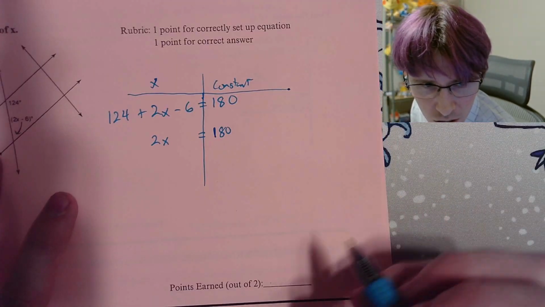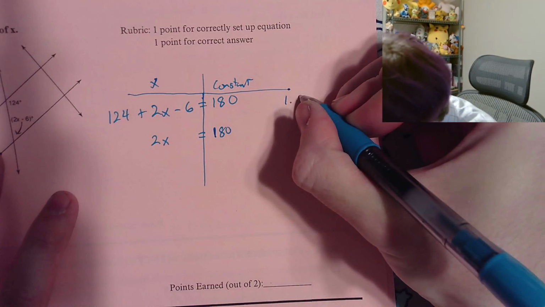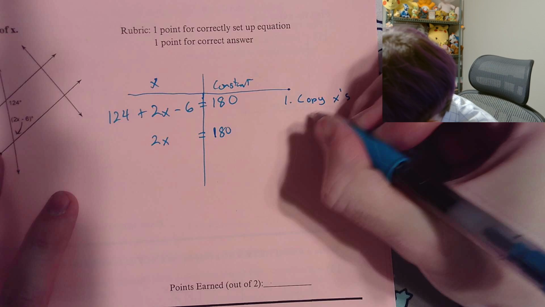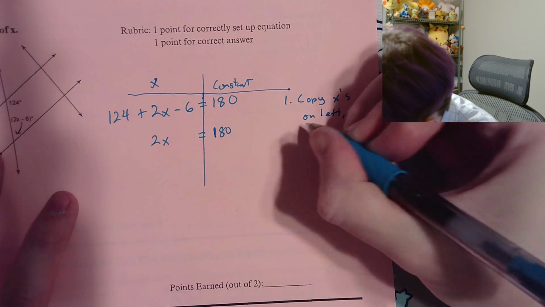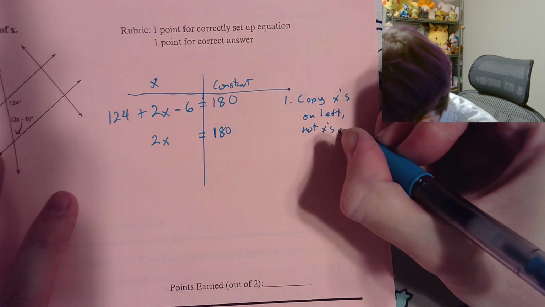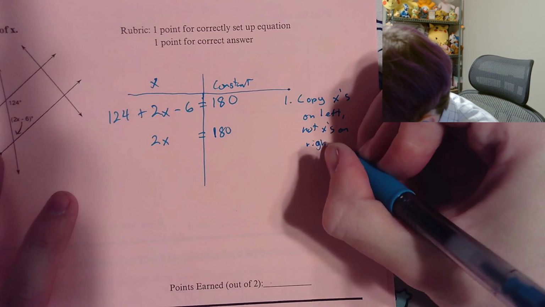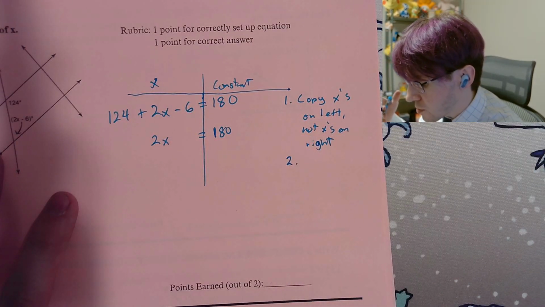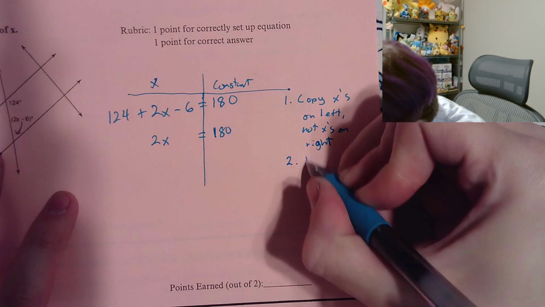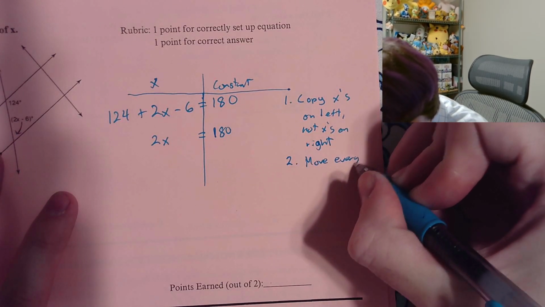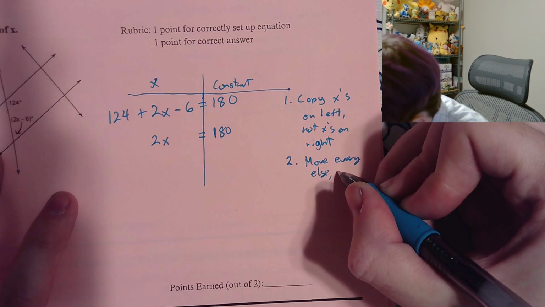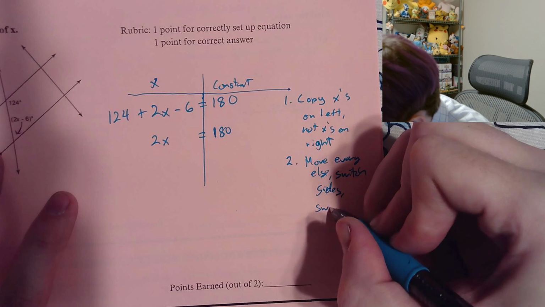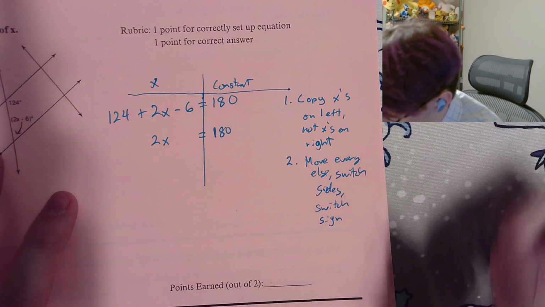The first step over here is going to be step 1 is we copy the x's on the left and the not x's on the right. And that's what we did already. On part number 2, we're going to say when we switch sides, you switch signs. Move everything else. Switch sides, switch sign. All right, we wrote the first two steps.